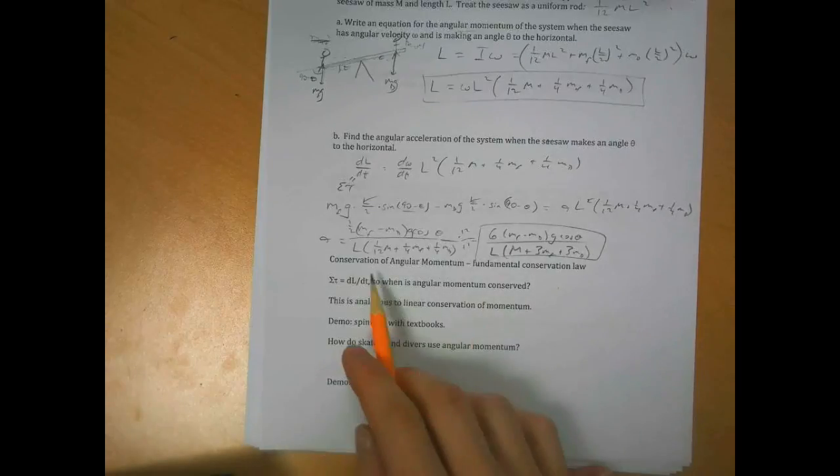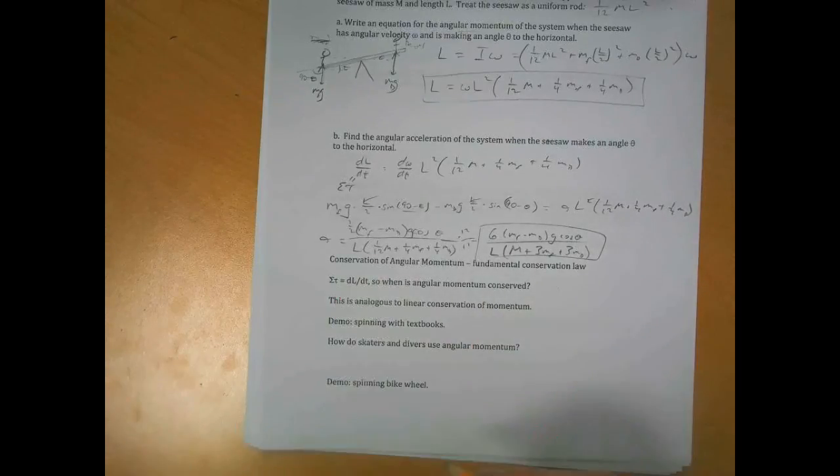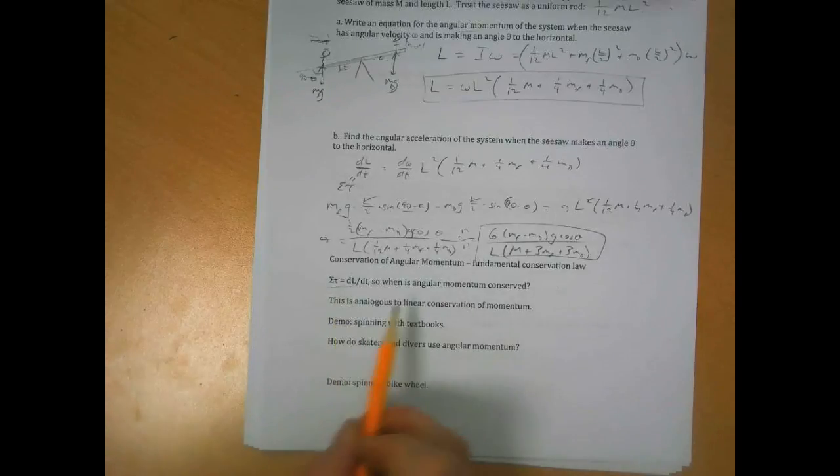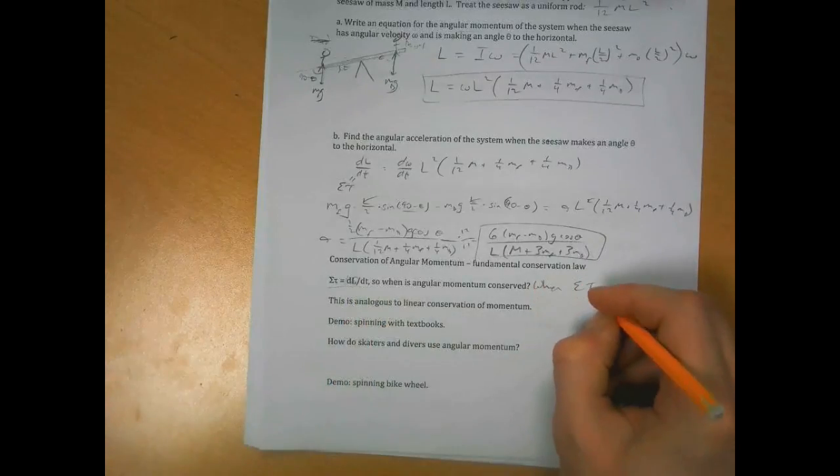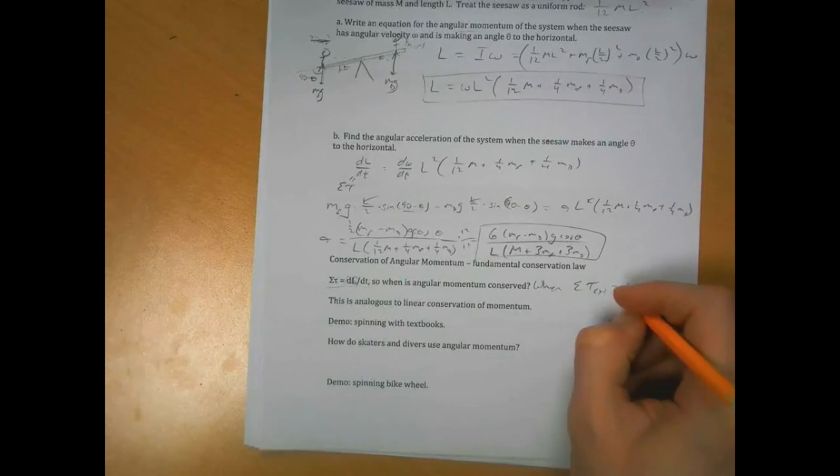Conservation of angular momentum is one of the fundamental conservation laws of the universe, as far as we can tell. The angular momentum of the universe remains constant. And why is that? Well, net torque is equal to dL dt, where L is angular momentum. So when is angular momentum conserved? When the net external torque is 0.